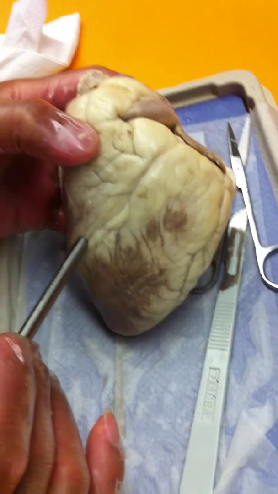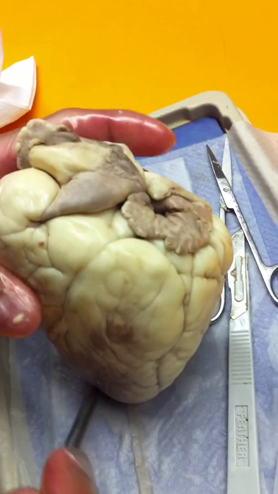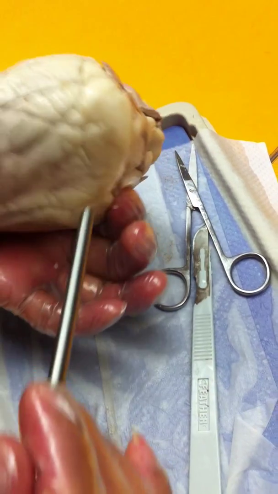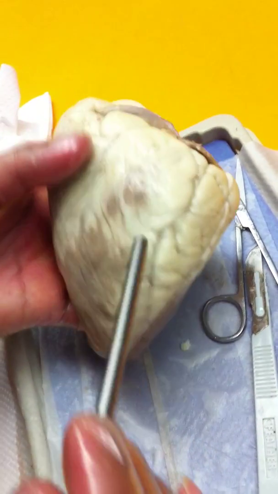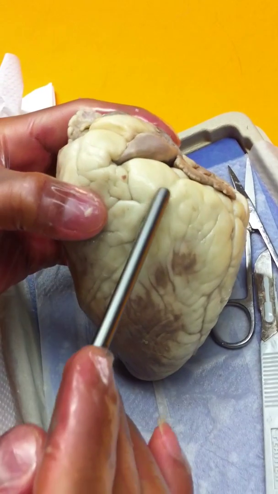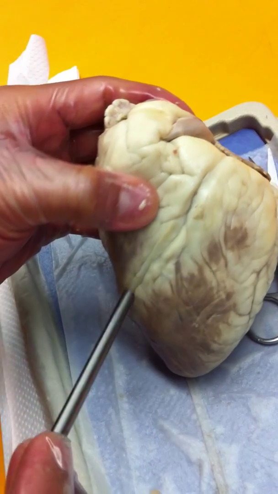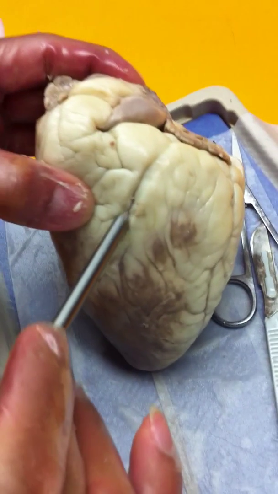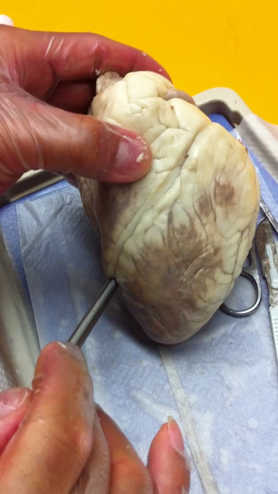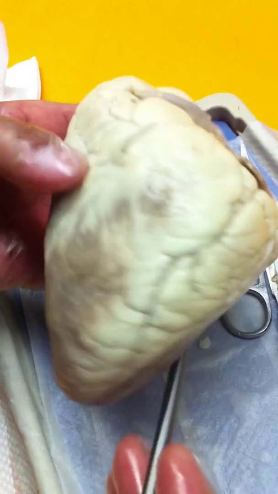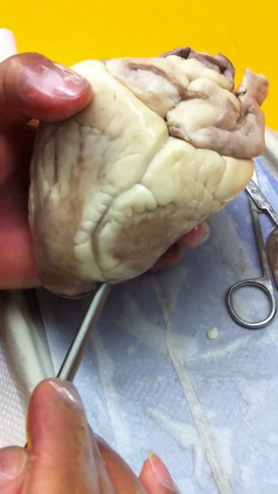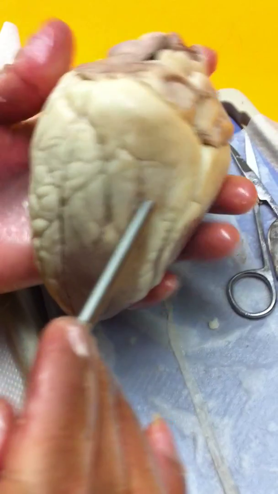Okay, this is the sheep heart dissection. Before we start, we identify some major parts on the outside. This here, sulcus, is known as anterior interventricular sulcus; in the back, posterior interventricular sulcus.